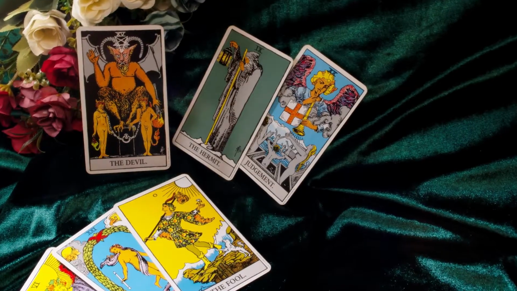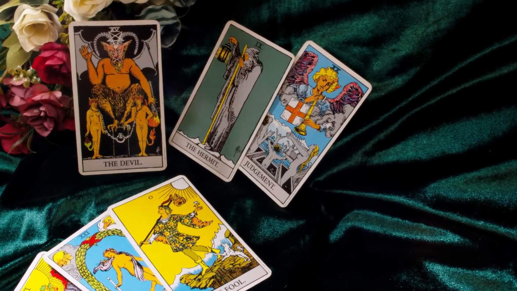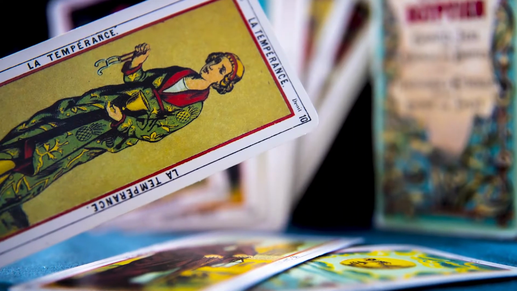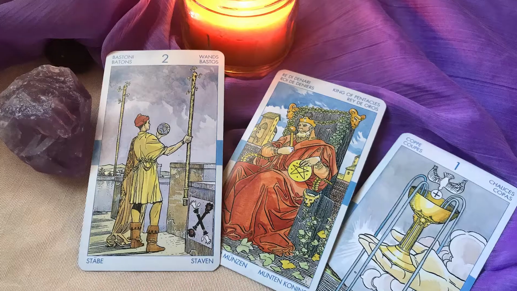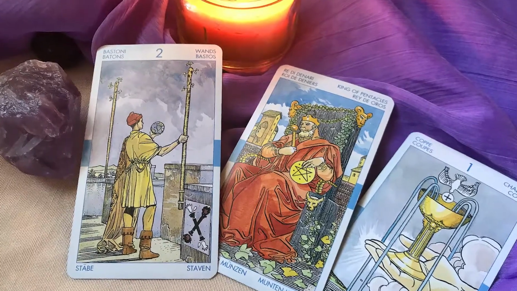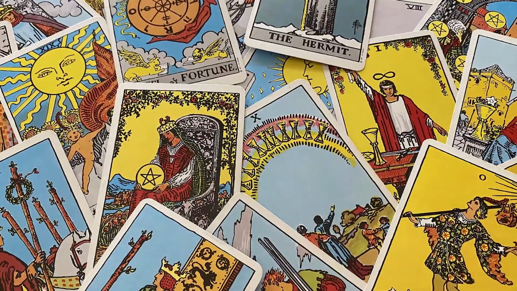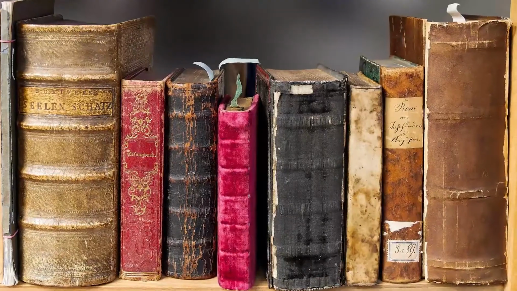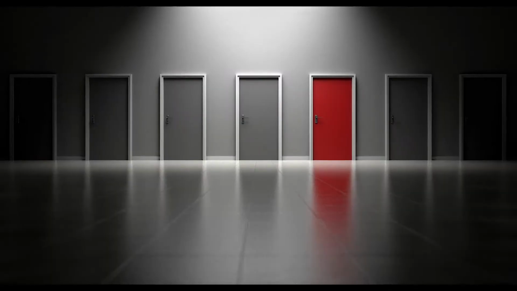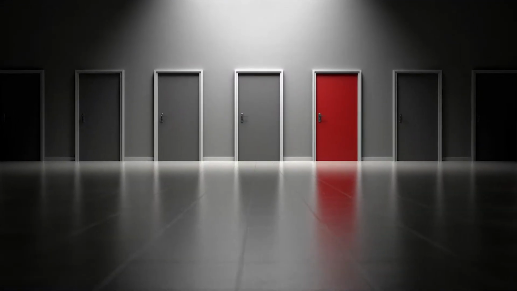So if you do decide to use a significator for your reading, you will not want to use the card from the deck that you're using to read. So you're going to want to either use it from another deck, or you can even use it from a deck of playing cards. Okay? So how do you choose a significator?